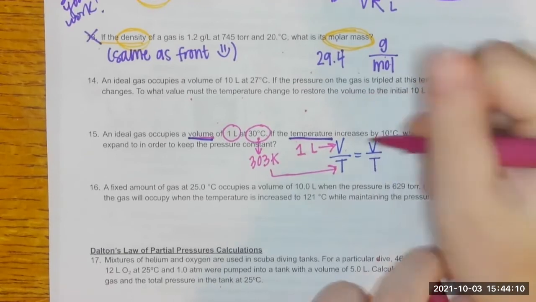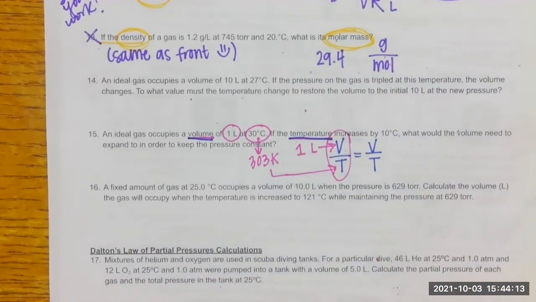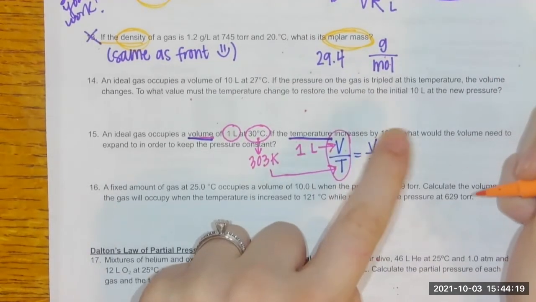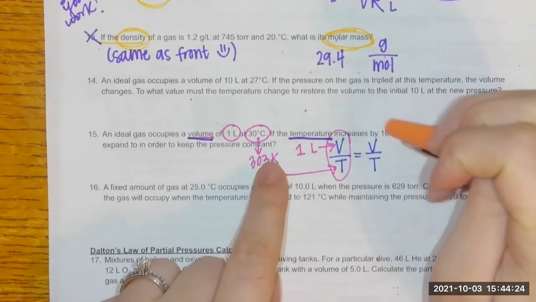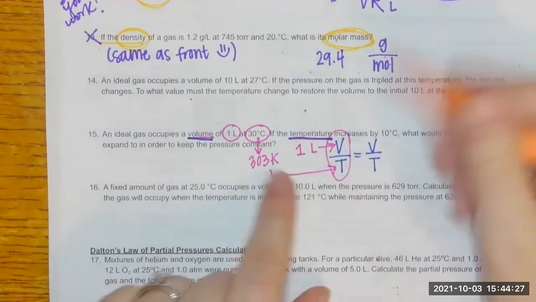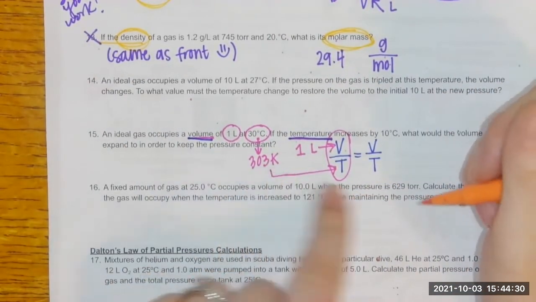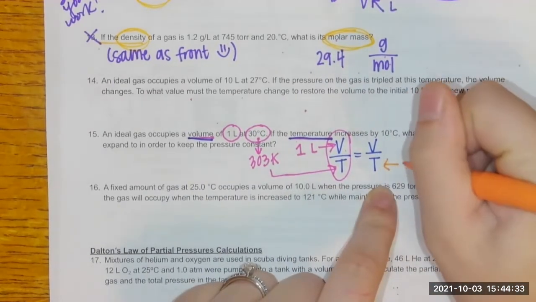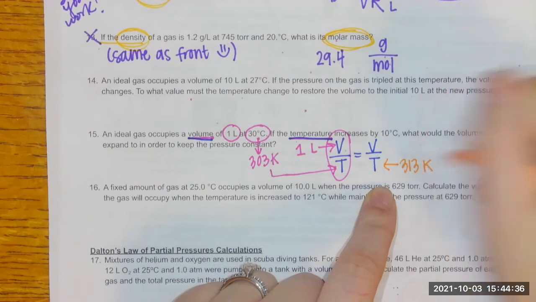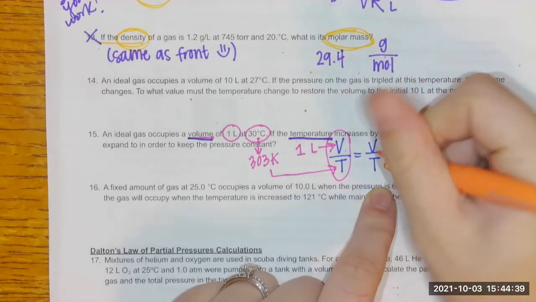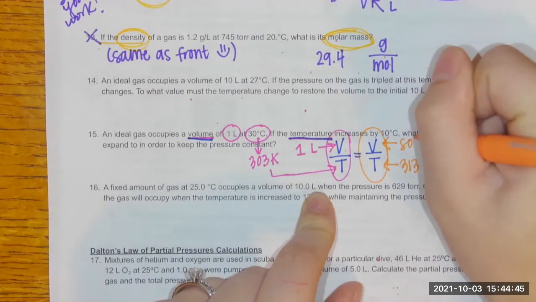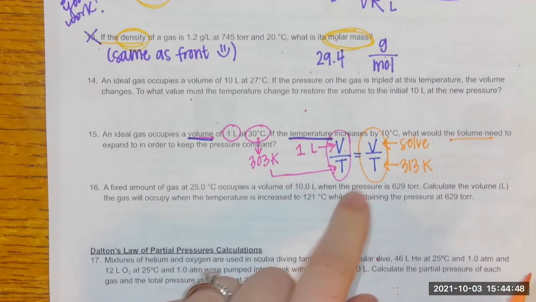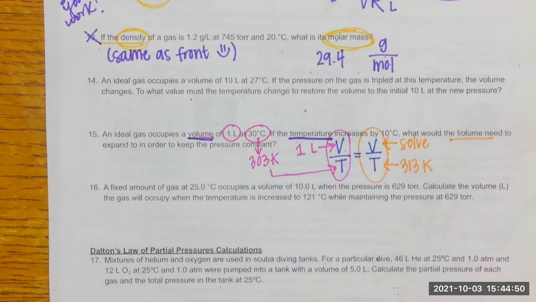Okay, so on the one side we have V and T figured out, and now we're wondering on the other side. It says the temperature increases by 10 degrees Celsius. Celsius and Kelvin are pretty much the same, just shifted. So 303 is going to increase to 313 Kelvin. So we've got almost everything figured out, but we still need to solve for what the volume would need to expand to in order for this to work.